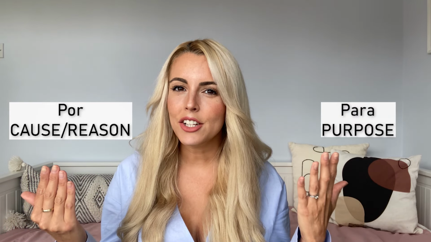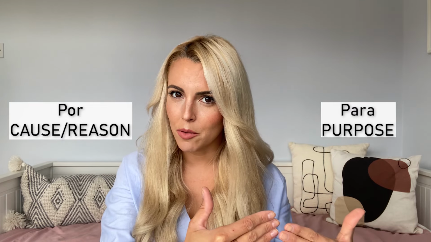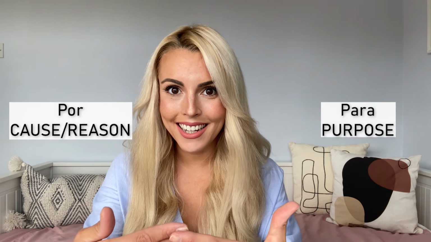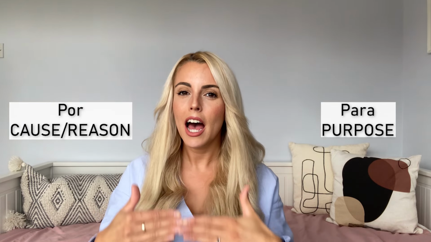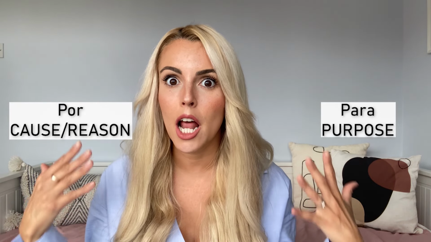Right, so a very easy way to remember this is por and para. Por is used for a reason, the cause of something, whereas para is used for the purpose of something. I always use my hands. Para and por. Por is like the reason, the cause behind it, and para is the purpose, el propósito. That's the easy way and the shortcut to it.